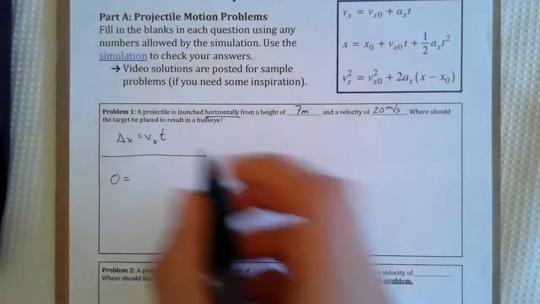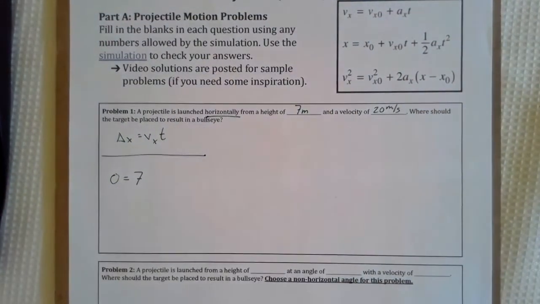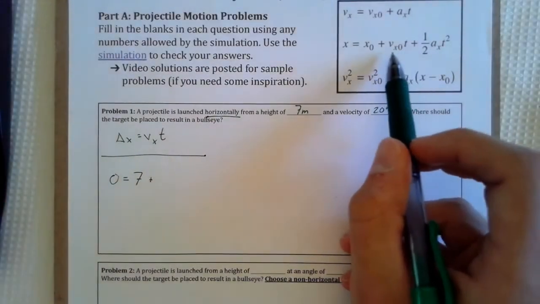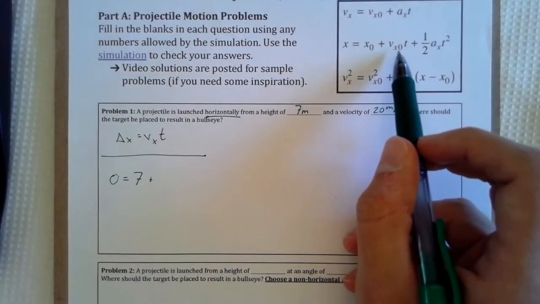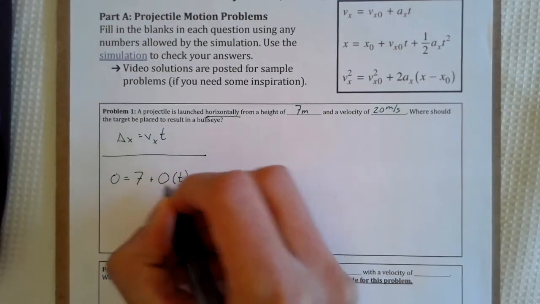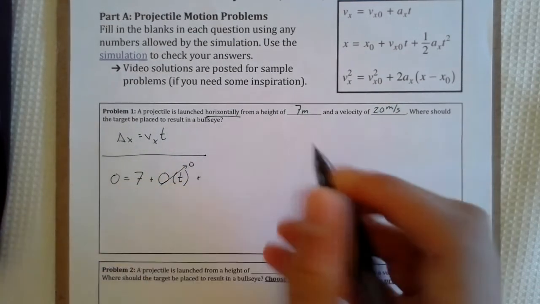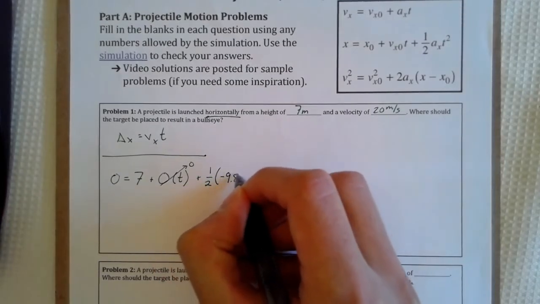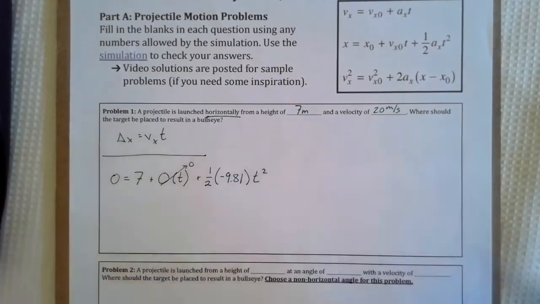The initial coordinate is going to be 7 because it started from a height of 7. This middle term here is going to be 0 because the initial velocity in the y direction is 0. So 0 times t, doesn't matter, that whole term is 0, plus 1/2 acceleration in the y, negative 9.81, times t squared. So this whole thing simplifies down a little bit.